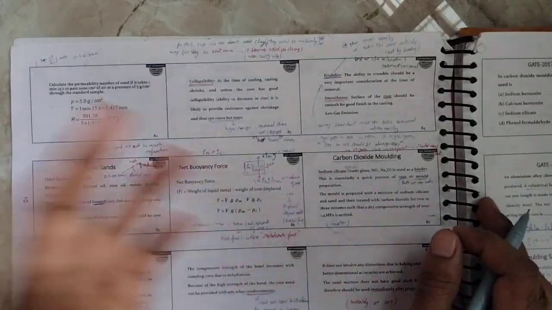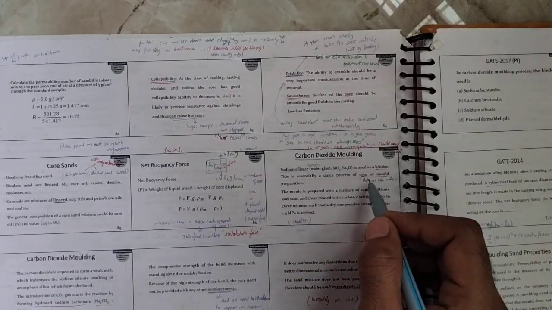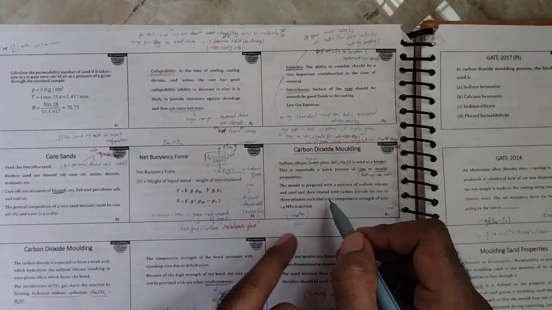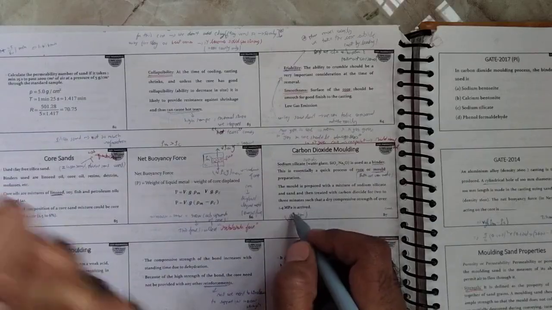And carbon dioxide molding, I just told you, carbon dioxide is used as a binder, and this is a quick process of core or mold preparation. The mold is prepared with a mixture of sodium silicate and sand, and carbon dioxide, and a dry compression strength of nearly 1.4 megapascal has been achieved. So next is carbon dioxide, the same thing. It is quick, it will be much quicker.